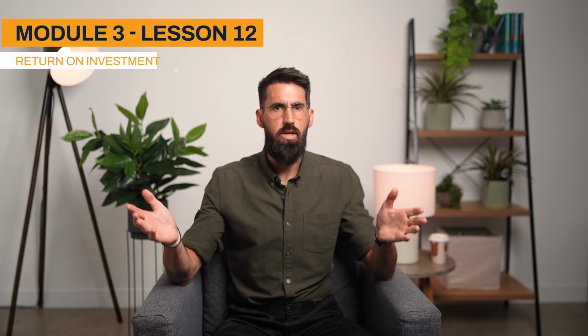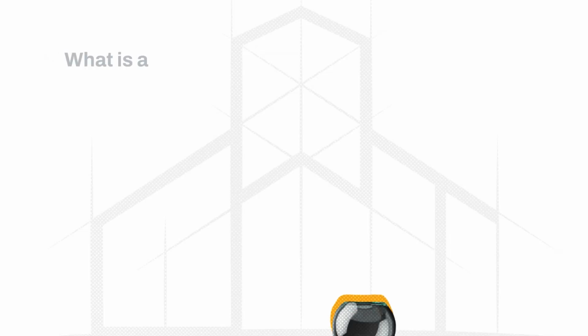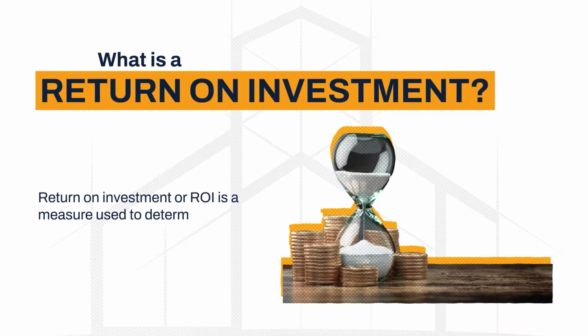Welcome to your next lesson on numbers, where we're looking at return on investment. Return on investment, or ROI, is a measure used to determine the efficiency of an investment. It also allows you to compare efficiency across several investments by measuring the returns compared to the costs.